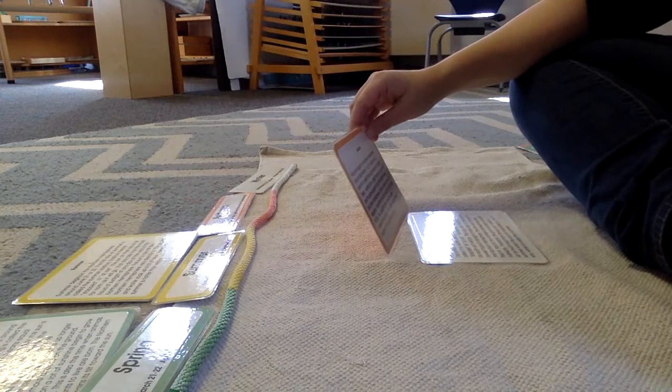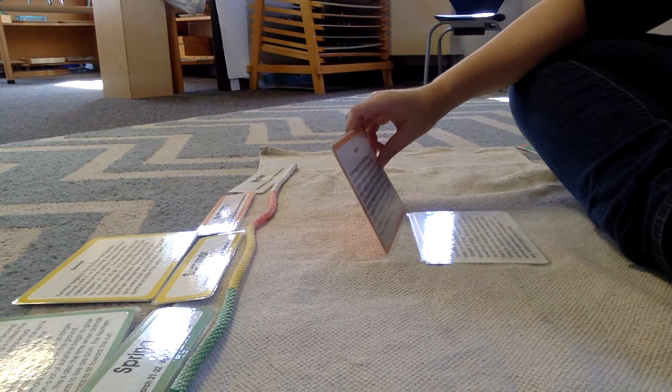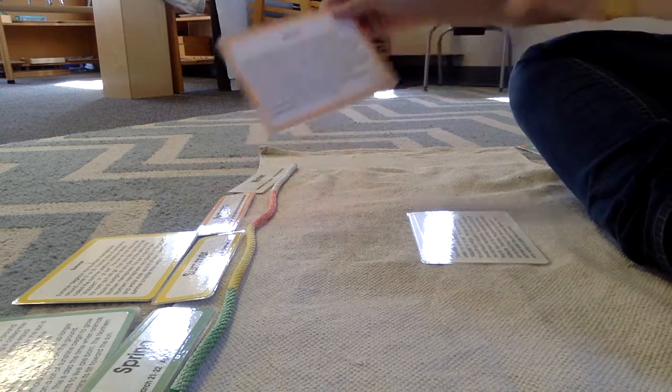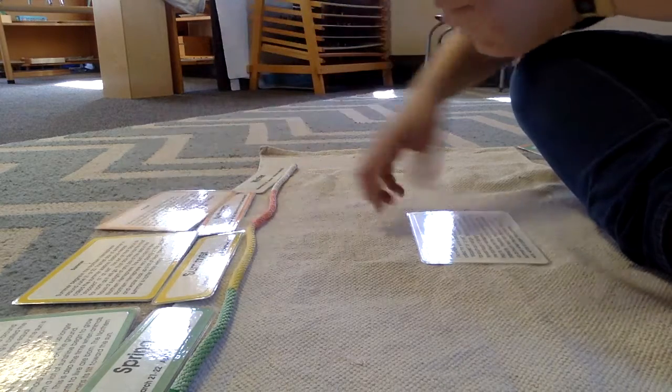Autumn begins in the Northern Hemisphere around September 21st or 22nd. The sun is directly over the equator. Plants that rely on a lot of sunlight begin to die because the days get shorter and there's less light. And the temperatures get cooler. The Northern Hemisphere begins to tilt away from the sun.